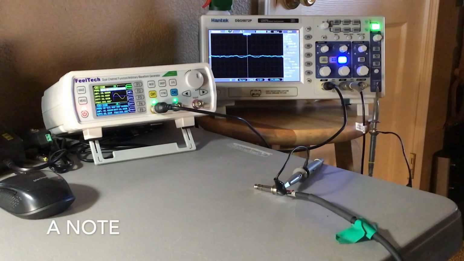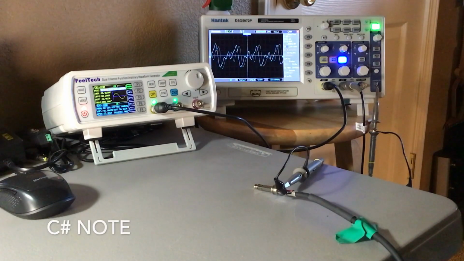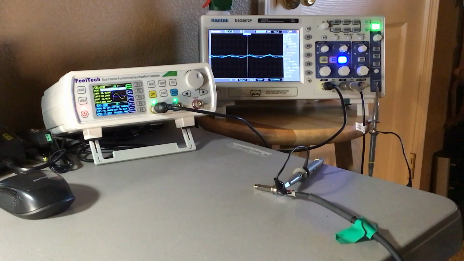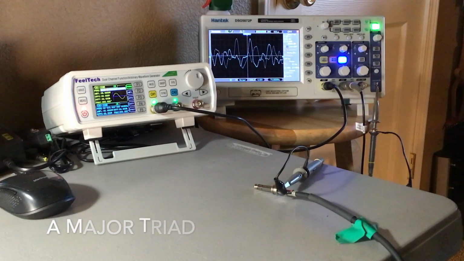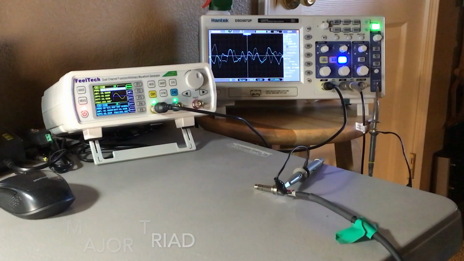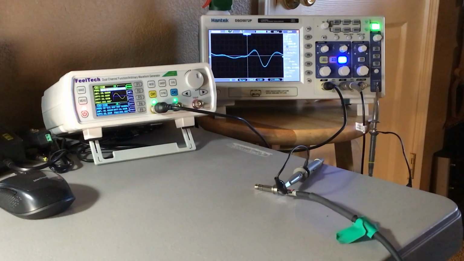That would be like the A note, the E note, and then the C sharp note. So that's like an A triad chord. When you play the whole chord, all of those frequency components are in there. So that's really what is going into your amp.